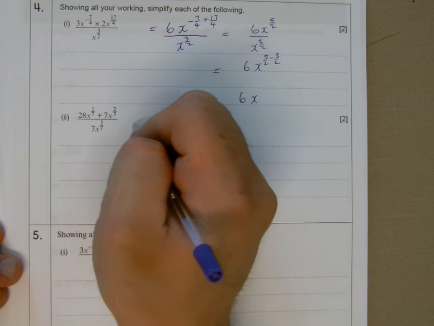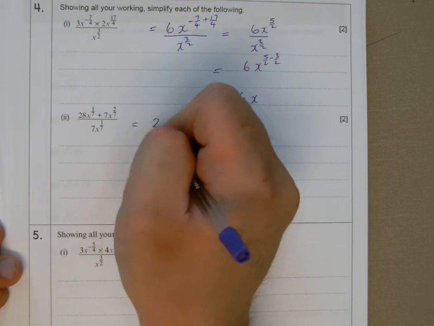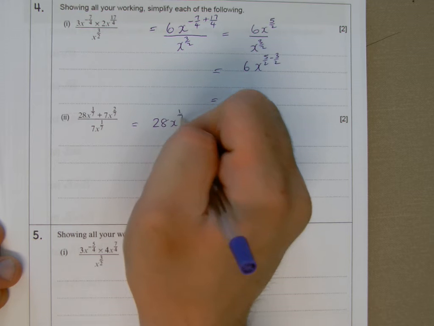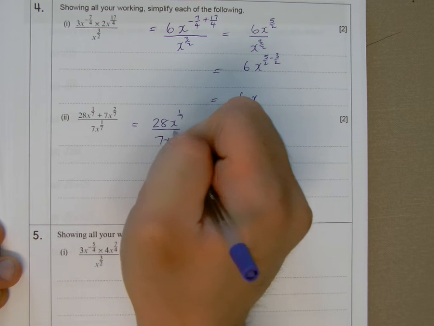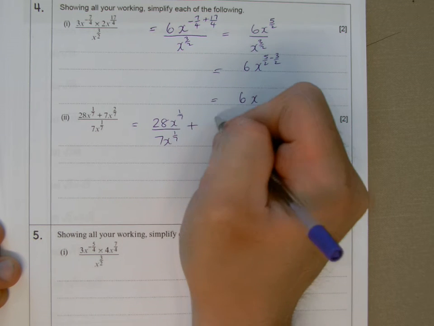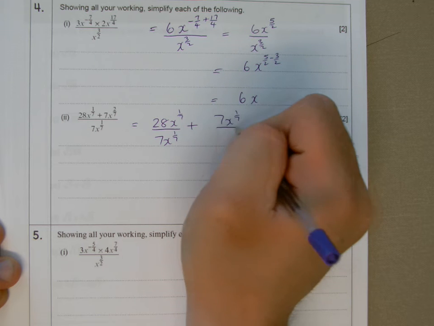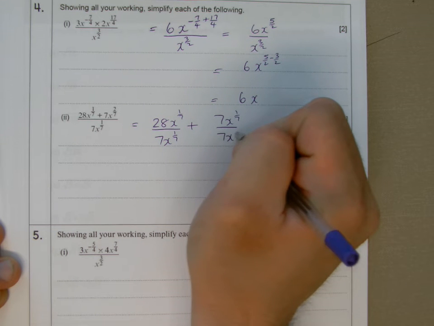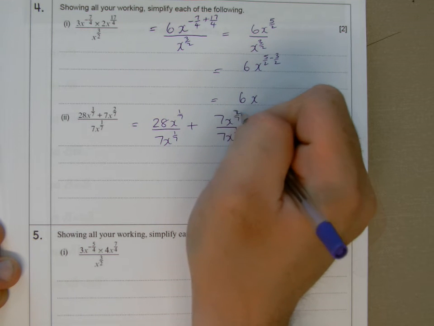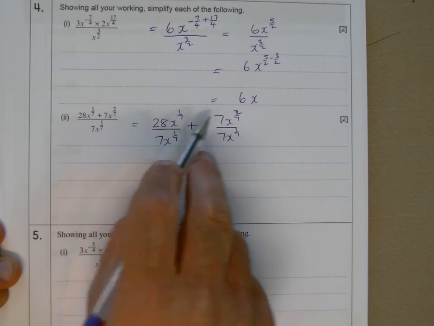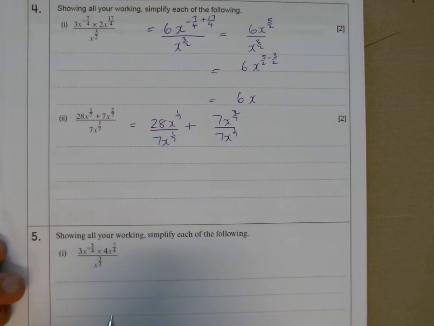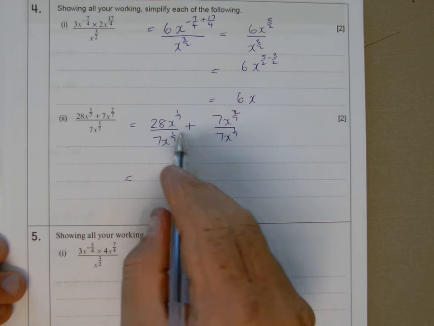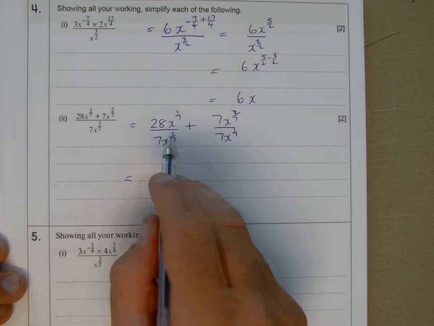So the best way to go about it is to split it up. So write this as 28x to the power 1/7 divided by 7x to the power 1/7 plus 7x to the power 2/7 divided by 7x to the power 1/7. It should be 2/7 there, shouldn't it? I wrote that down wrong. Okay, 2/7 there.